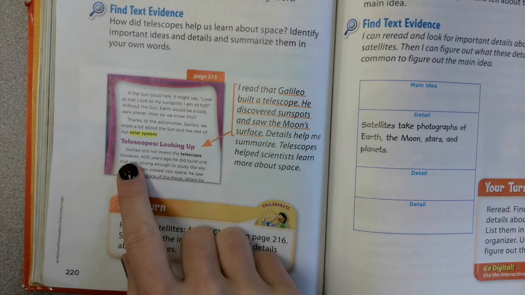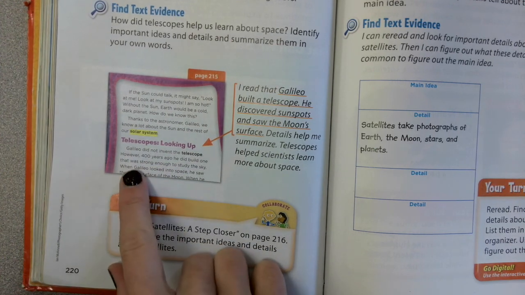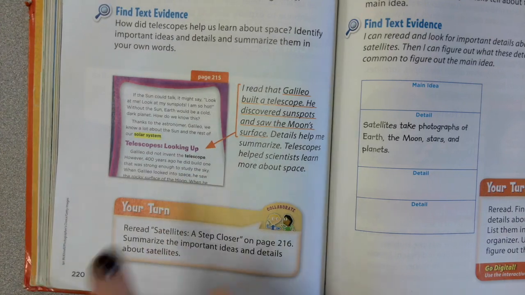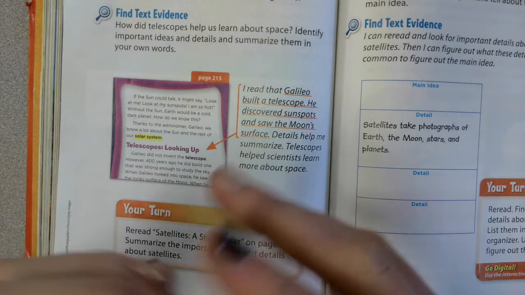Like, for example, 400 years ago, Galileo built a telescope that was strong enough to study the sky. That would just be a detail. That would not be a good summary, because a summary gives us the big picture of the entire story.